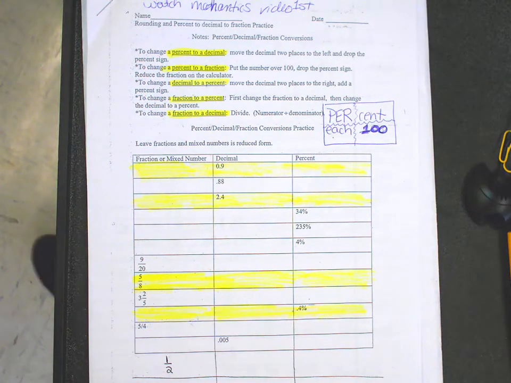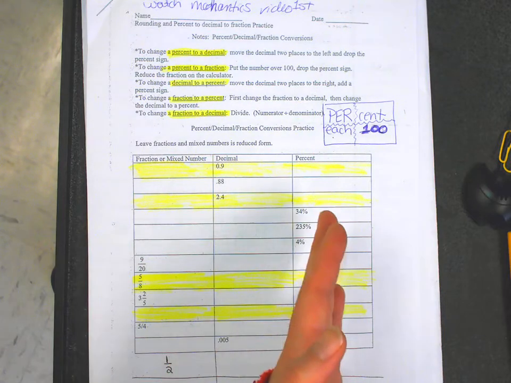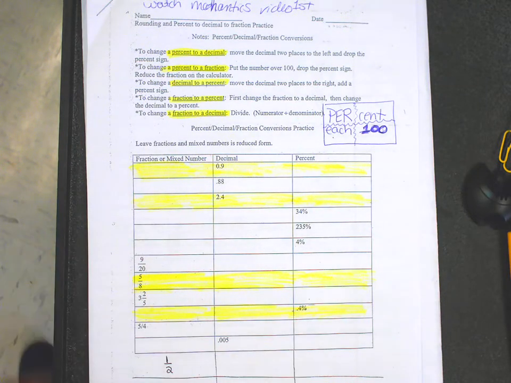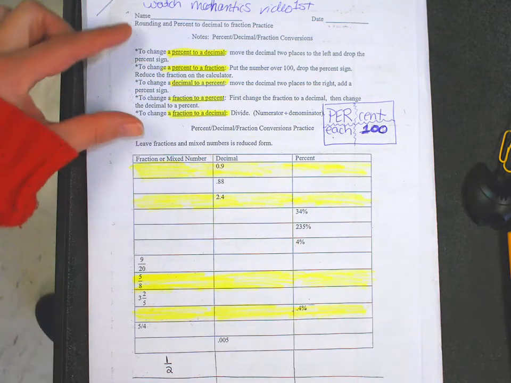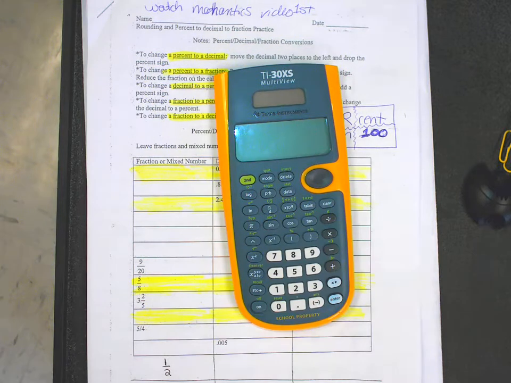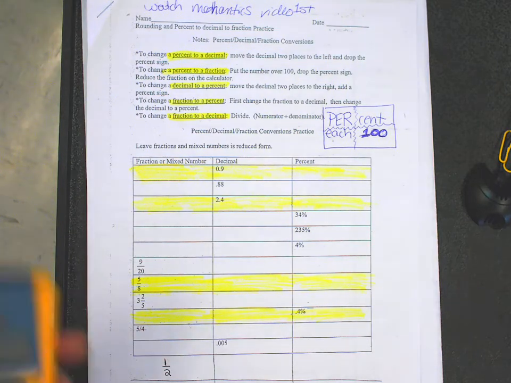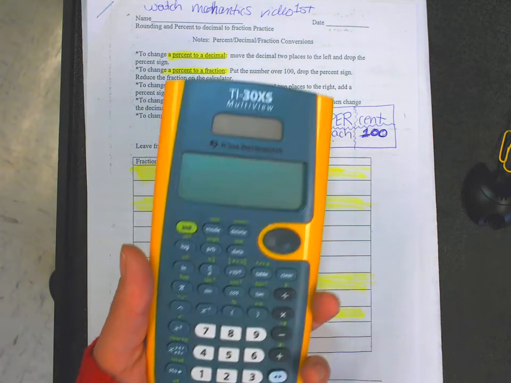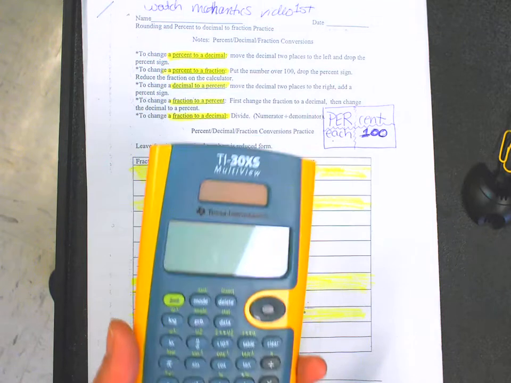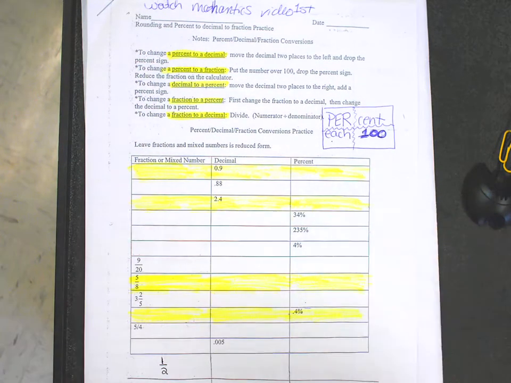We're going to convert fractions to decimals to percents to decimals to fractions. And it's super easy. Here's the directions for how to do it old school. And then new school would be using the technology. And this calculator makes everything easy. So I'll go over some old school stuff just for nostalgic purposes. But when you can use the calculator, you should use the calculator. So I'm going to do a few of these, and you are going to do the rest on your own.